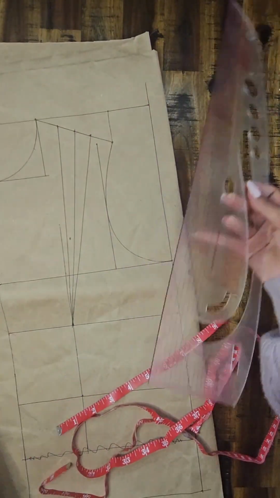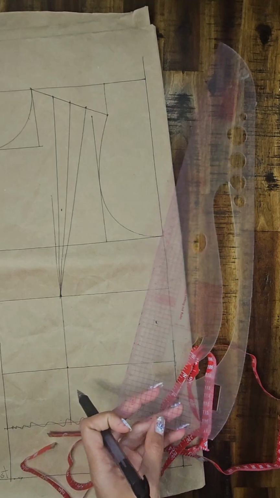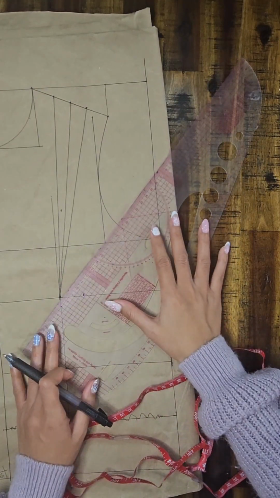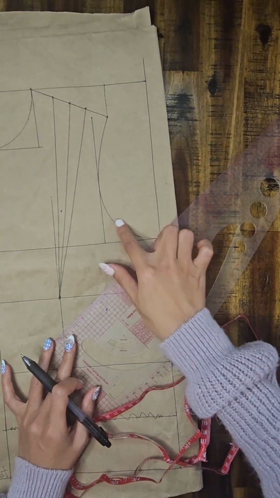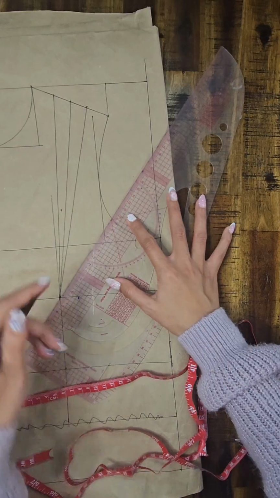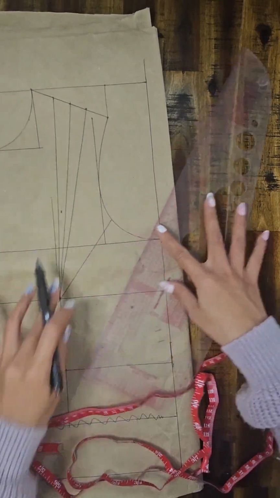Okay. And now at the armhole, I'd like to make a dart too. Same size as at the shoulder, okay?